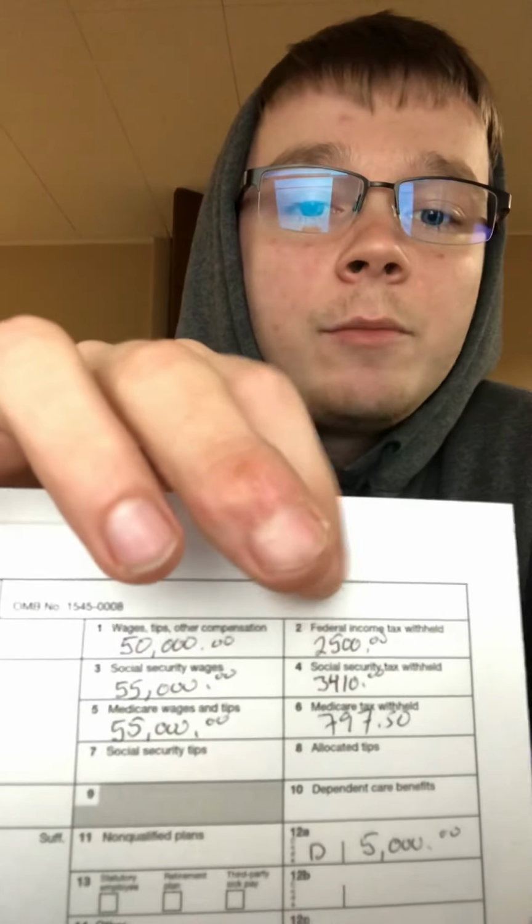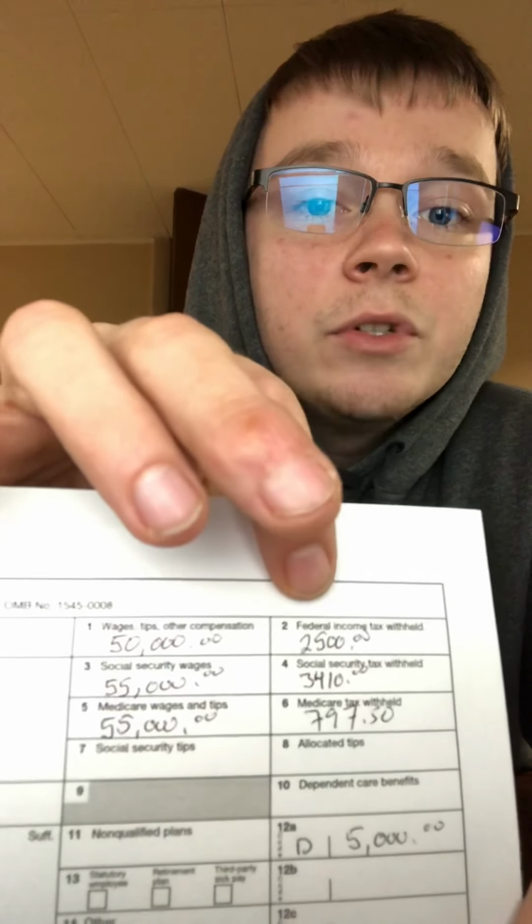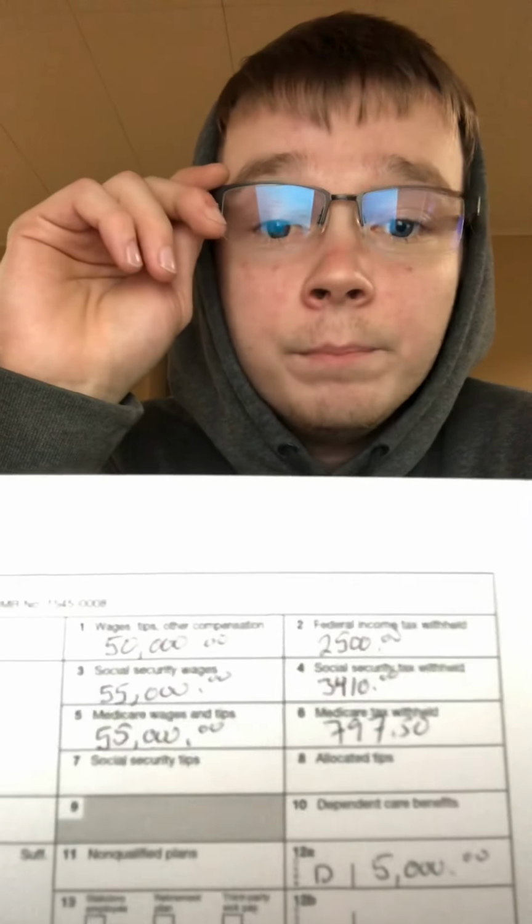When you start a new job, every employer, if you're an employee, will have you fill out a W-4 at the beginning, before you start. And that W-4 tells them how much to withhold right here in box number 2, okay? So if you claim 0 when you fill out that W-4, this box will have more money in it.